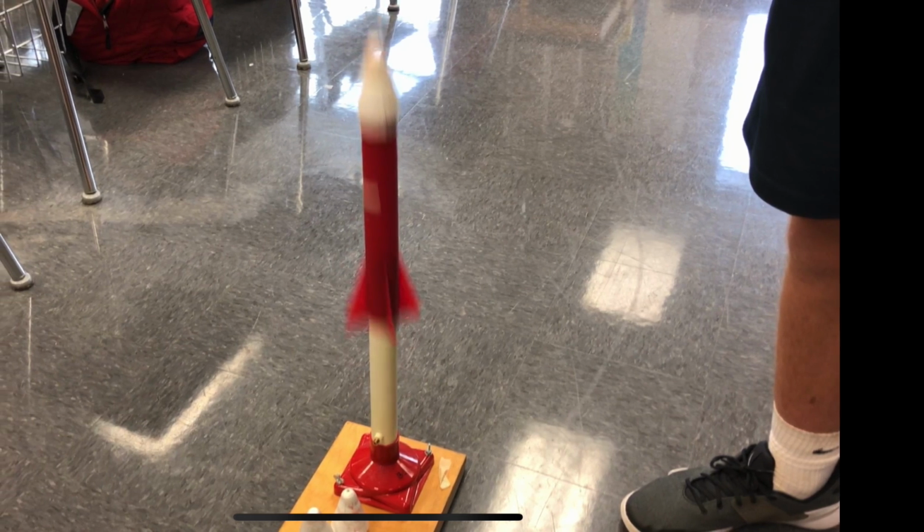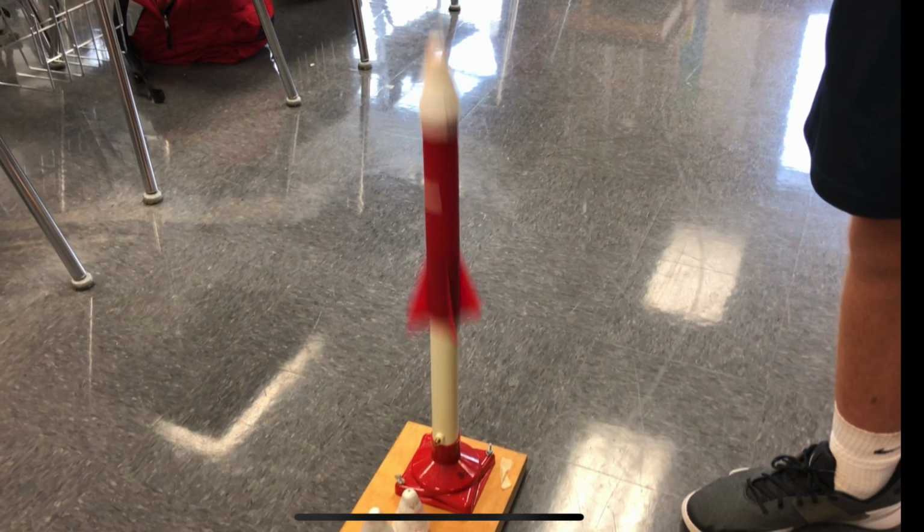Whoa! Now that was a fast launch. Let's see that in slow motion.